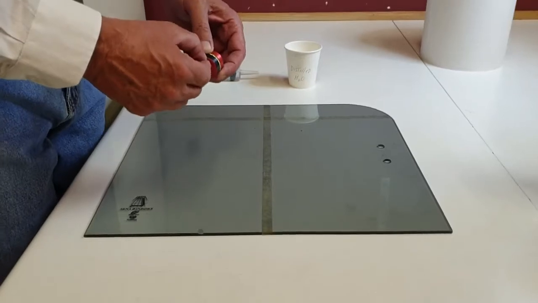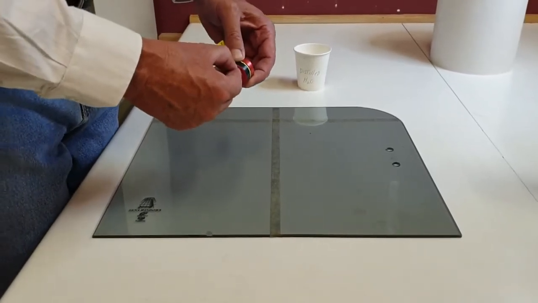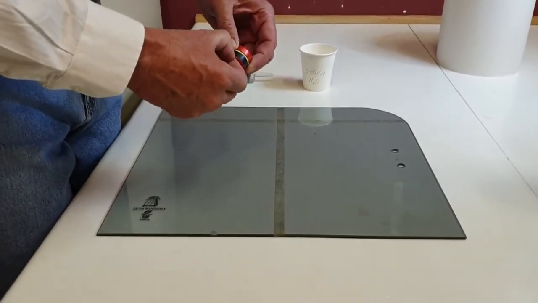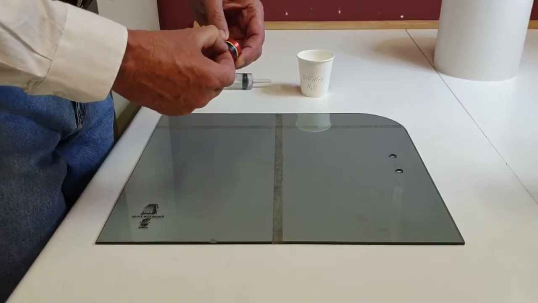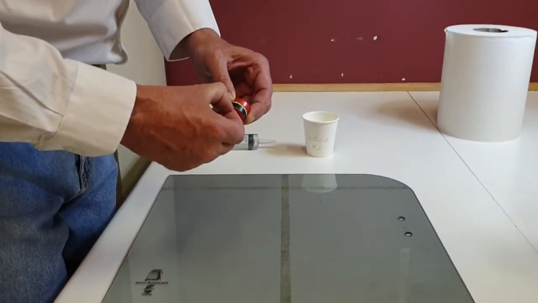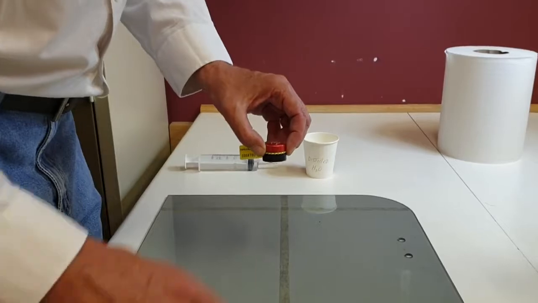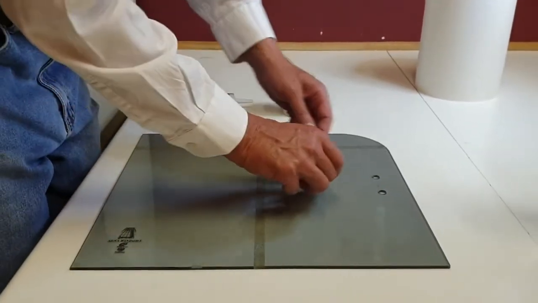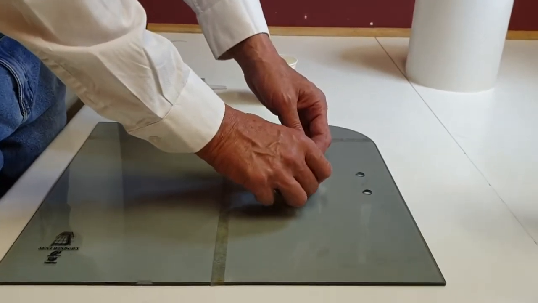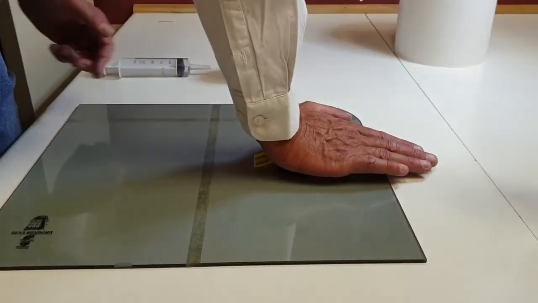So with these, let me peel off the backing. We will take the device, place it roughly in the middle, and press it down for 20 seconds.